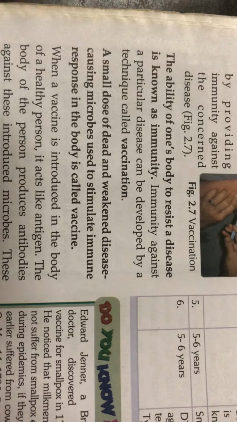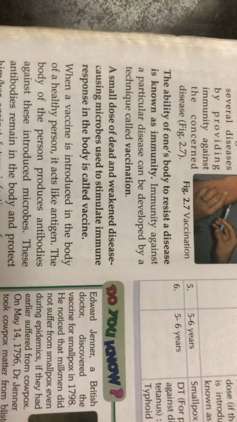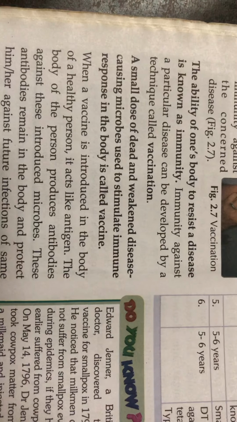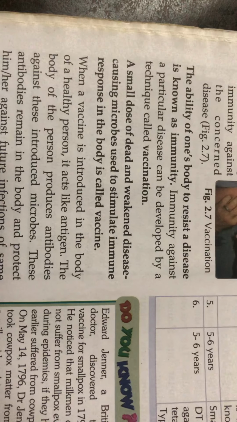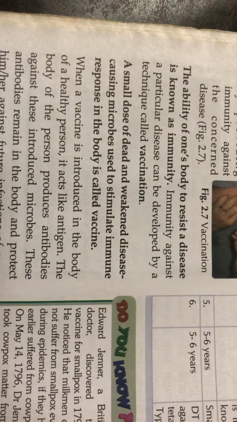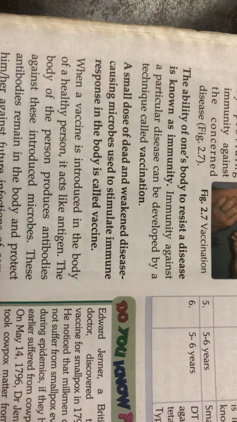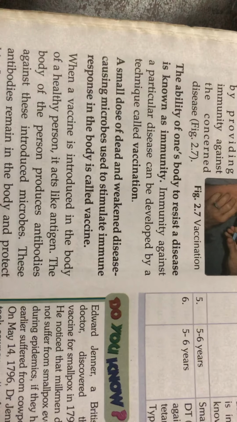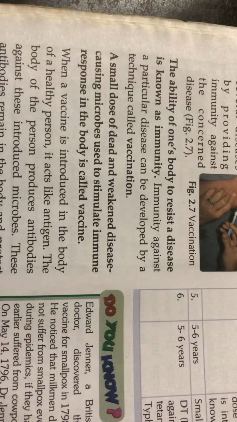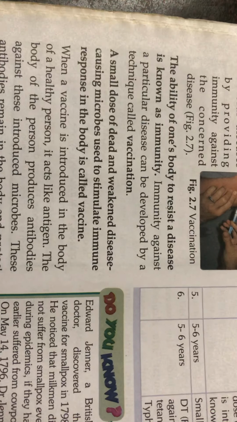To make one's body immune, vaccination is done. In response to these weakened microbes, our body produces antibodies, so our body becomes immune to the disease.